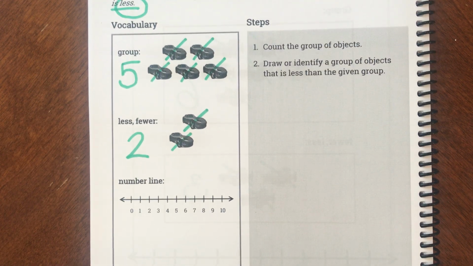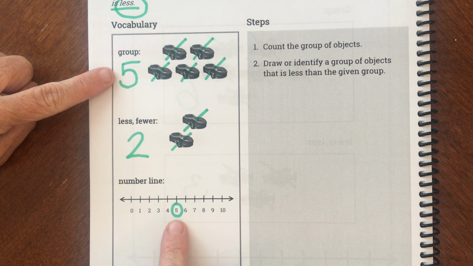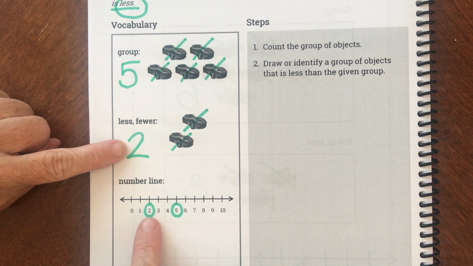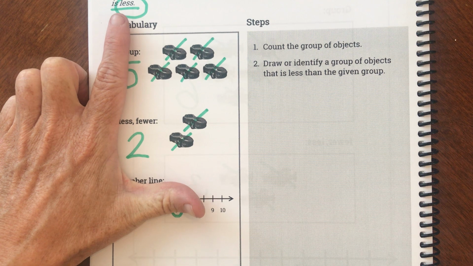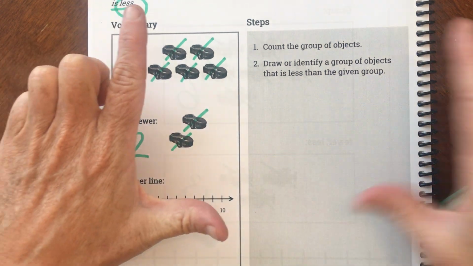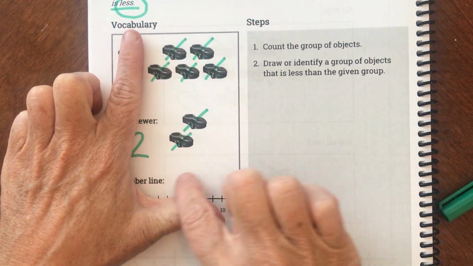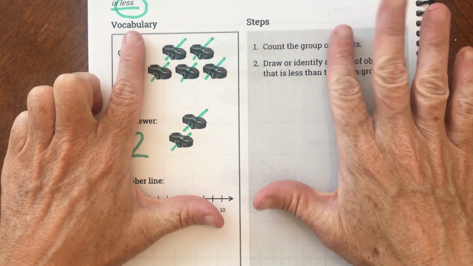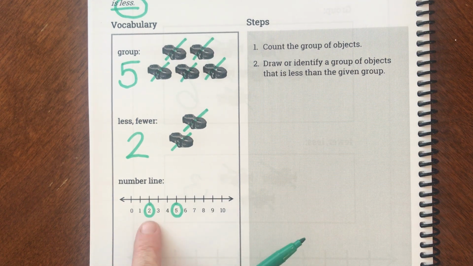And on our number line, we can see that because let's find where 5 is. Our first group had 5. 5's over here on our number line. And where's 2 on our number line? 2 is here. So this is on the left side. I know it's the left, boys and girls, because when I use this left hand, look at if I put my 2 hands. This hand, my left hand, makes an L for left. But my right hand, this one, doesn't make an L. So this is my left. On the left side, it's less.